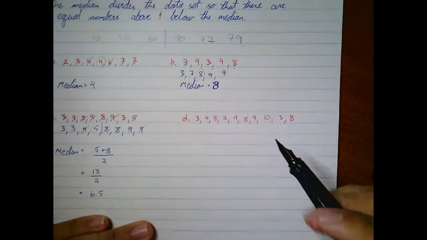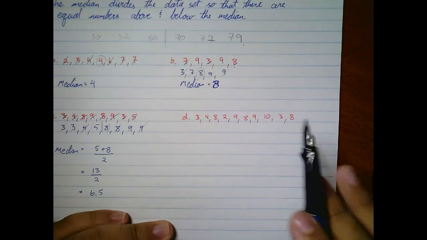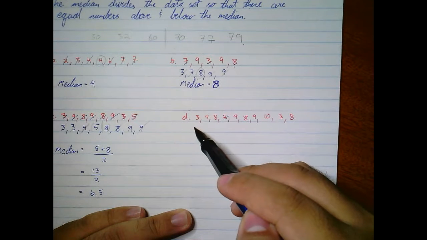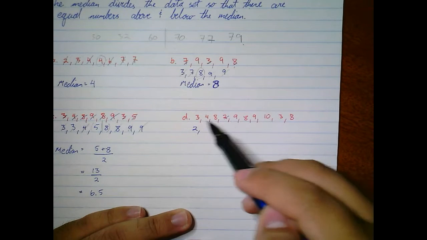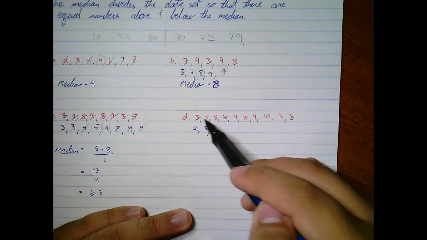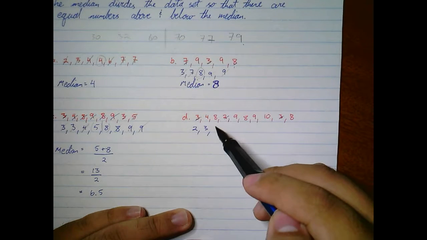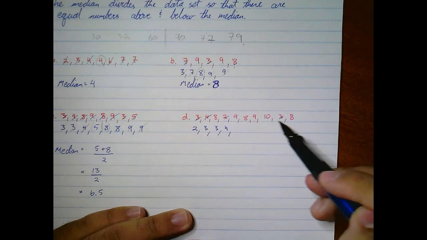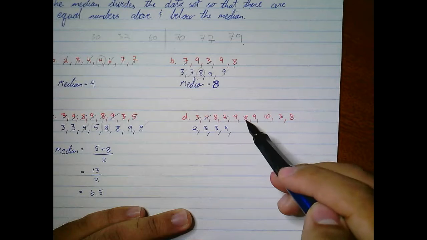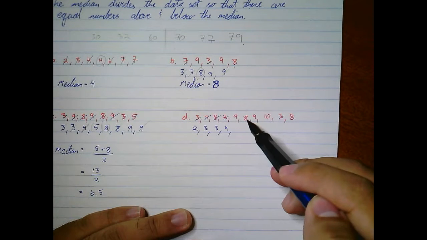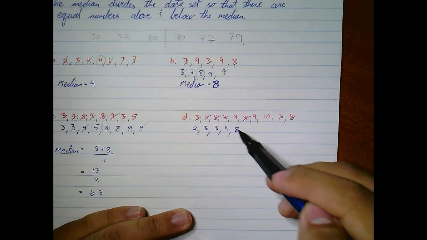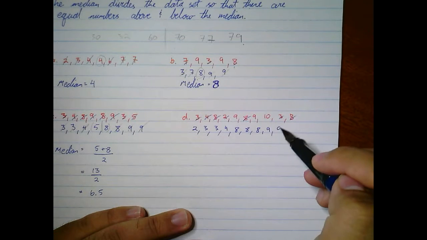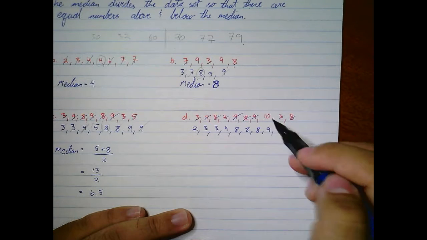Last example. Once again, we have to organize this into ascending order. I believe 2 is the smallest number, so 2, then 3, 3, 4, that's all. 8, 8 and 8, so we have 3 8s, 1, 2, 3, 2 9s, and 1 10.